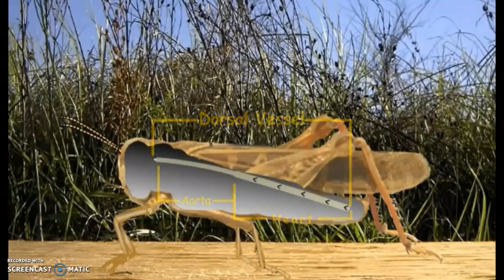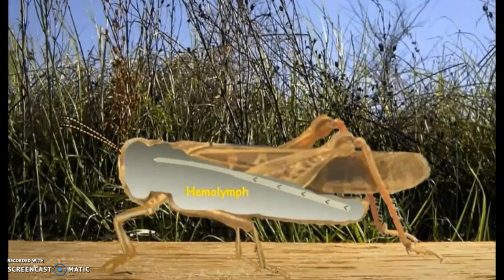The open space of the body is called the hemocoel. The hemocoel is filled with insect blood called hemolymph. Since insect hemolymph does not transport oxygen, it does not contain hemoglobin, and therefore lacks the red color that is characteristic of blood from vertebrate animals. Hemolymph is pumped forward by the heart through the aorta into the head and flows back through the body in the open hemocoel.